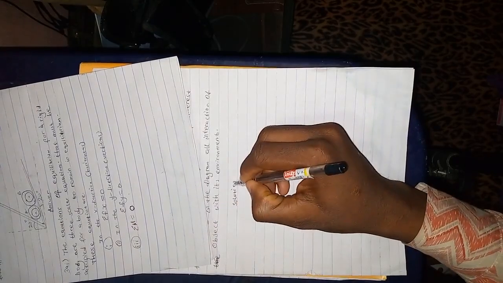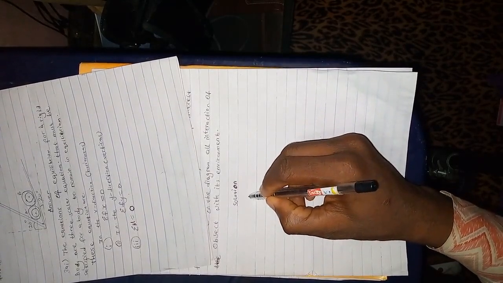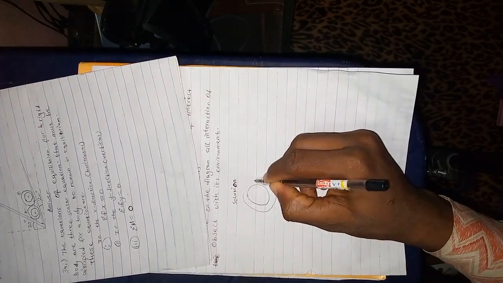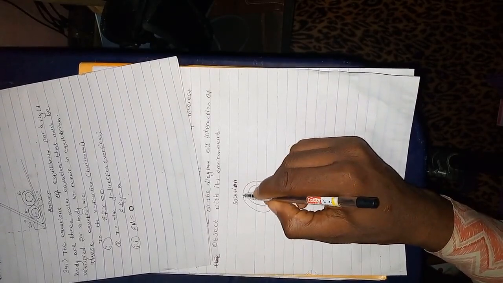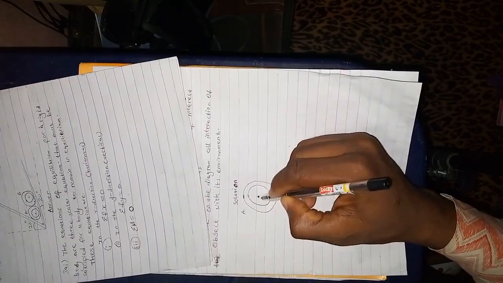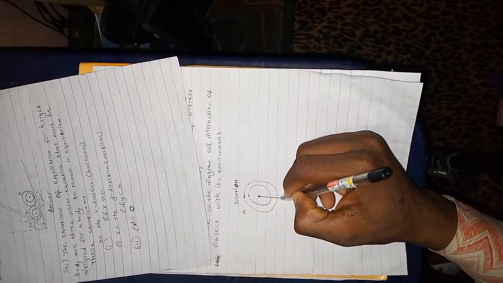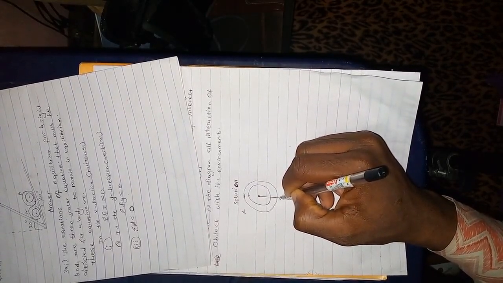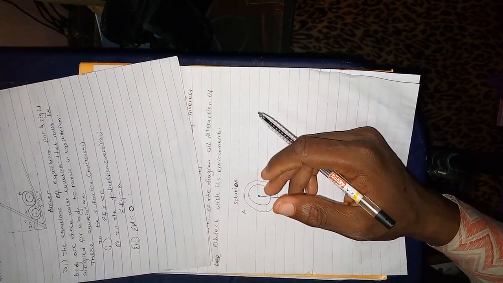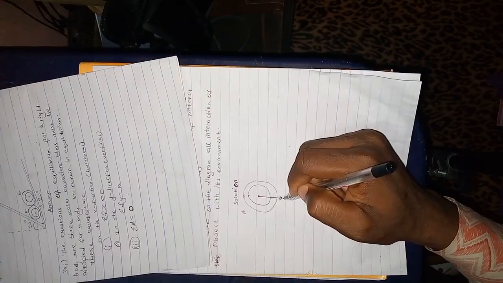Tube A will look like this, and this one is our A. Now we are going to have a force acting that way, because the definition of a free body diagram is that you take away the surrounding objects and the forces acting on the object are seen.